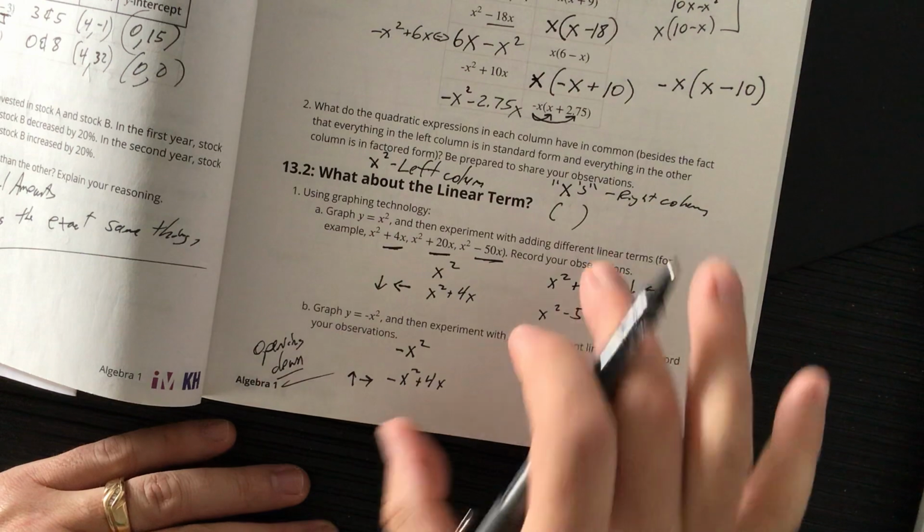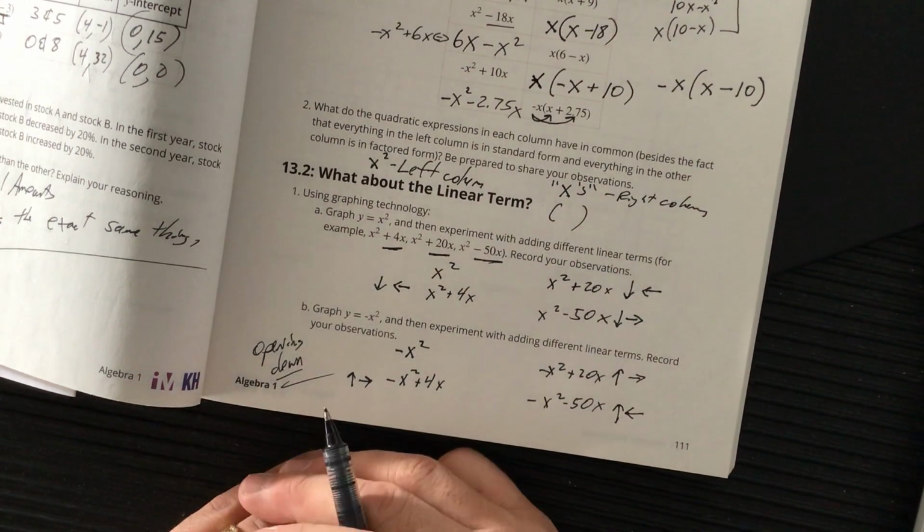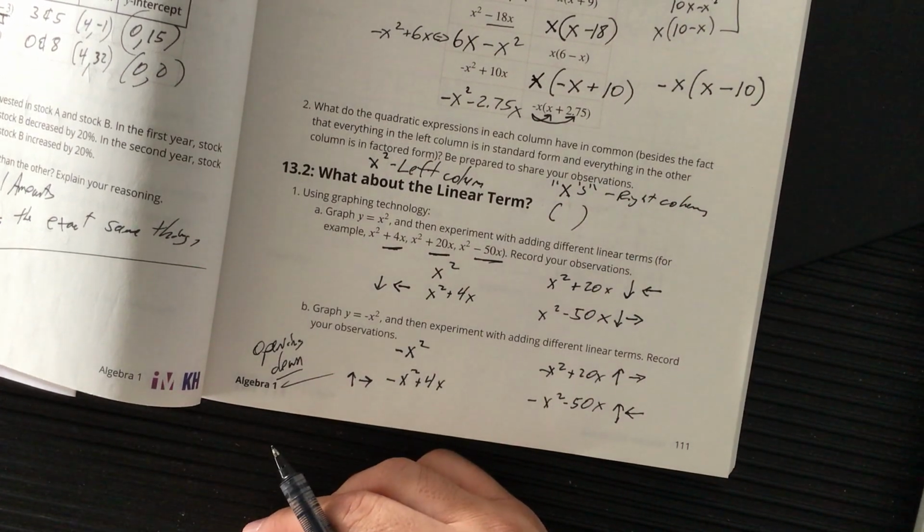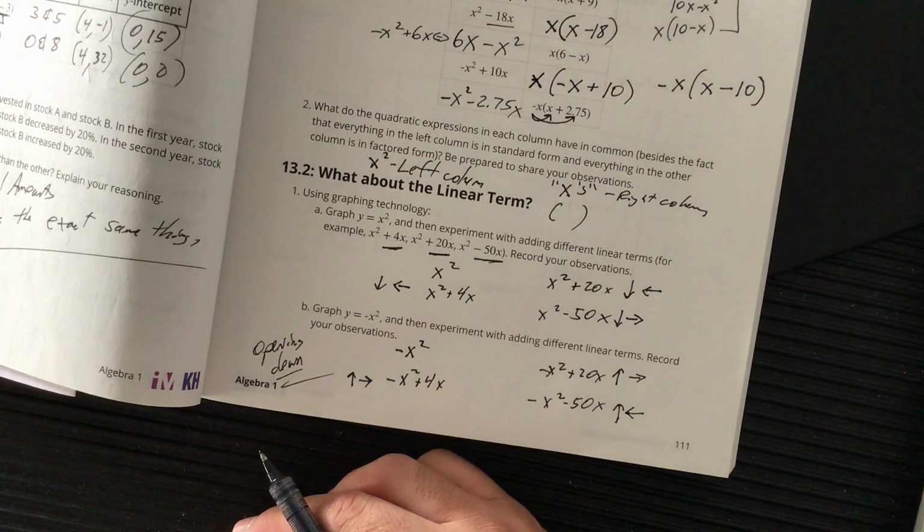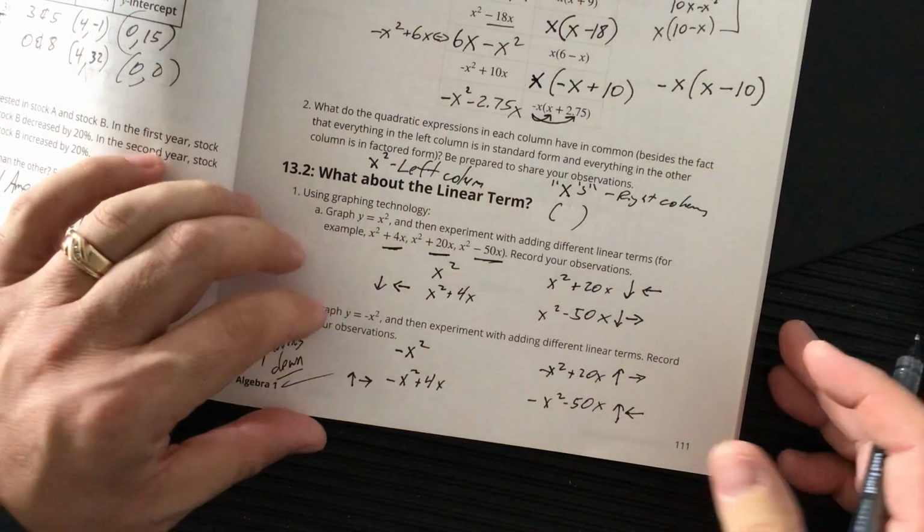Again, good thing to get in your notes so you have an idea of those changes. Every time you see that, that's going to have the same type of change. Again, a linear term just means just an x.